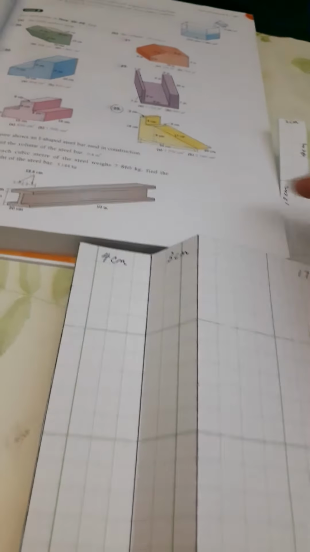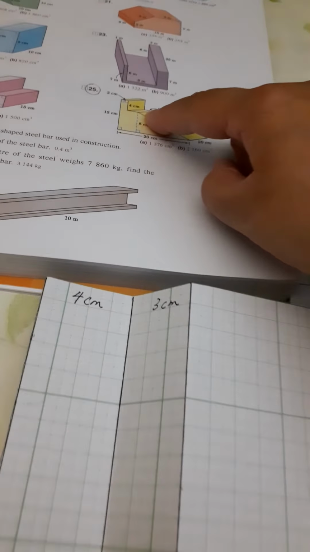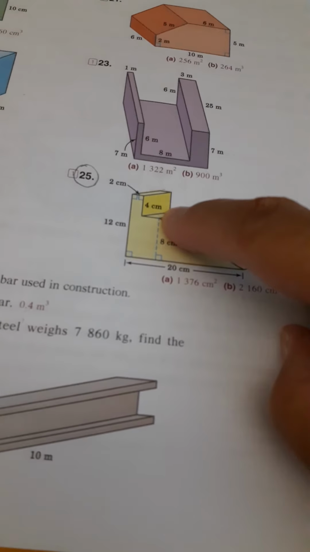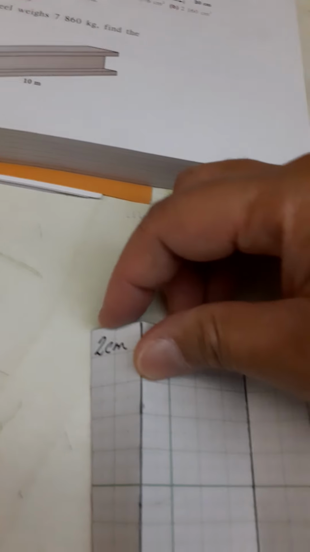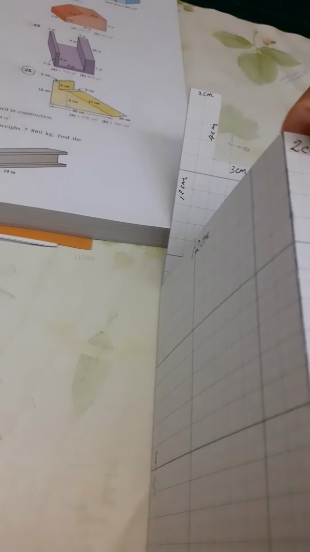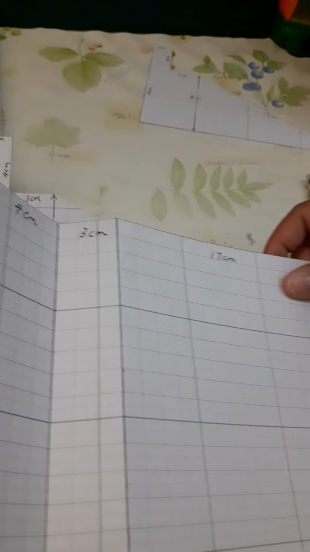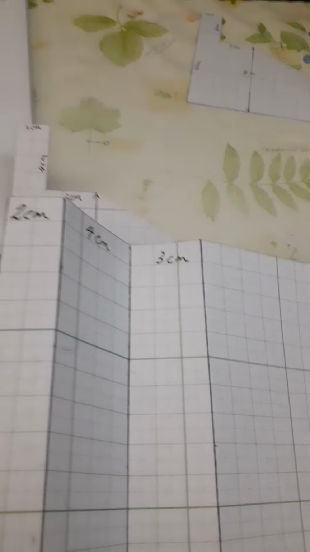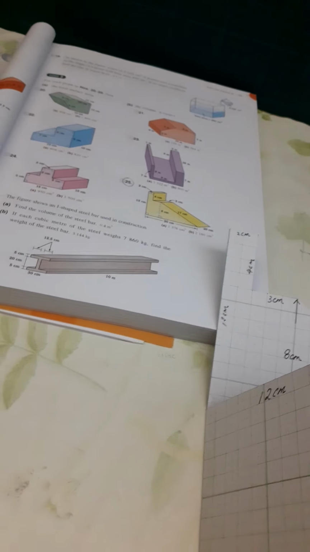Imagine I cut this open here, then you can see 17 cm, and then 3 cm, and then come to this part, 4 cm, and then 2 cm, and then along this one, we have 12 cm like that. 17, 3, 4, 2, 12, and then bottom 20.